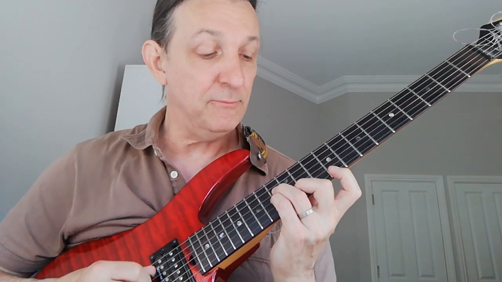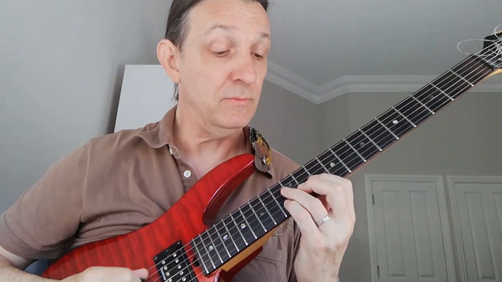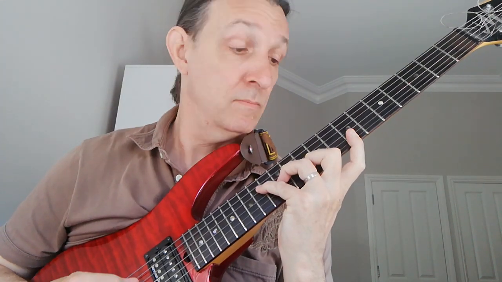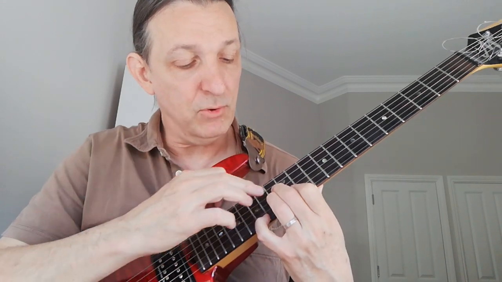Can go back, the soprano can go back to a D flat: E flat, A flat, B, and D flat. So there's a double alteration, which resolves nicely to C.